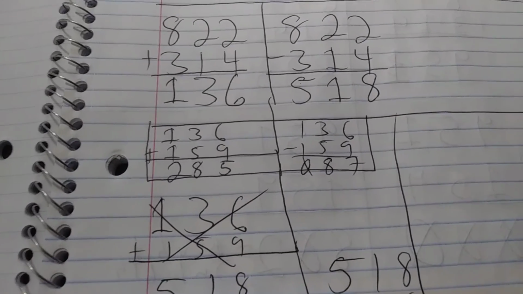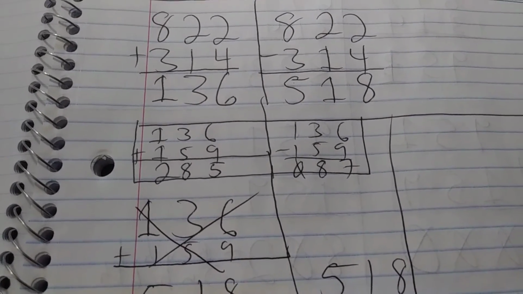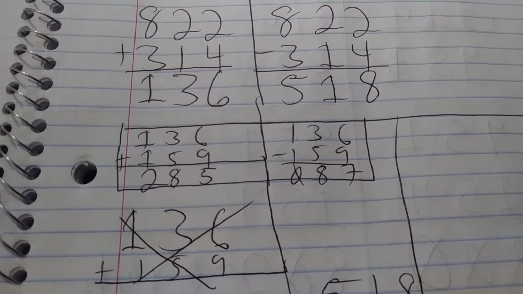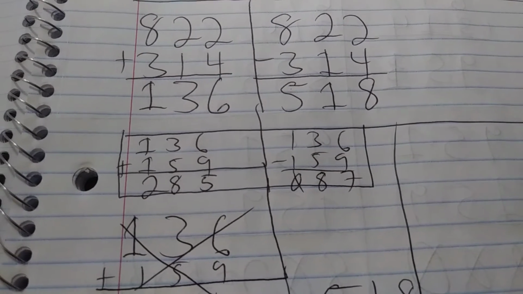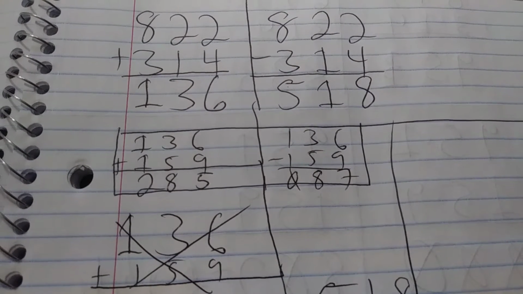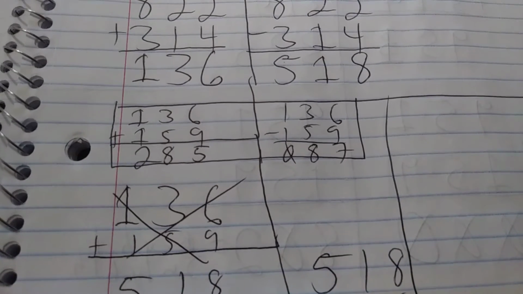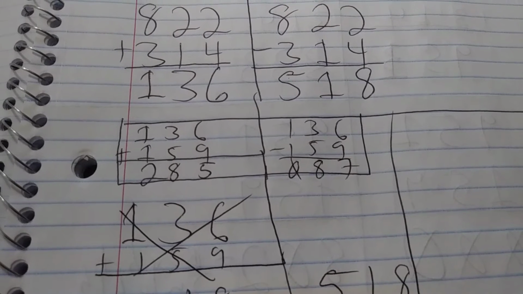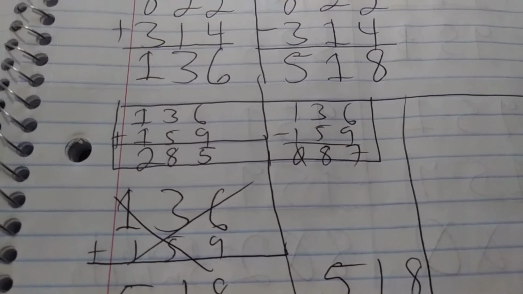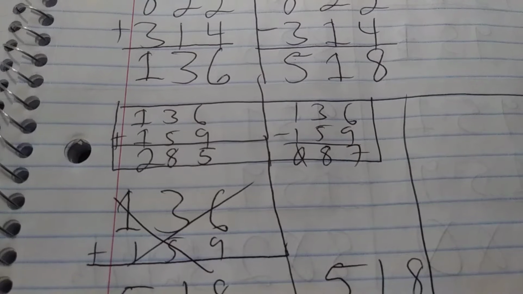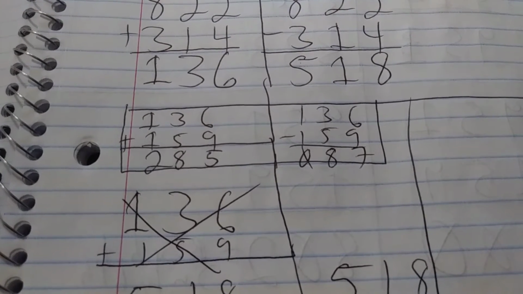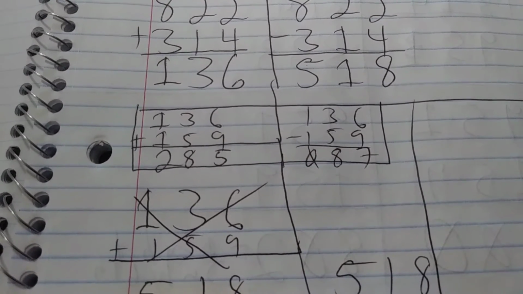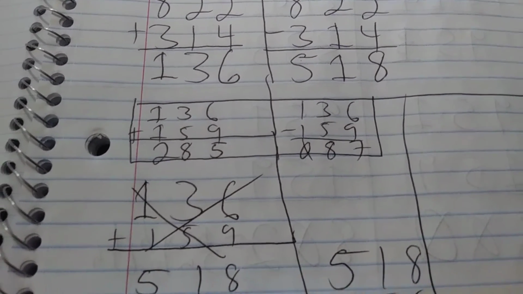From there, take that 136 and add 159: 1 plus 1 is 2, 3 plus 5 is 8, 6 plus 9 is 15 or 5. 136 minus 159: 1 minus 1 is 0, 13 minus 5 is 8, and 16 minus 9 is 7. Those digits were 285 and 087.